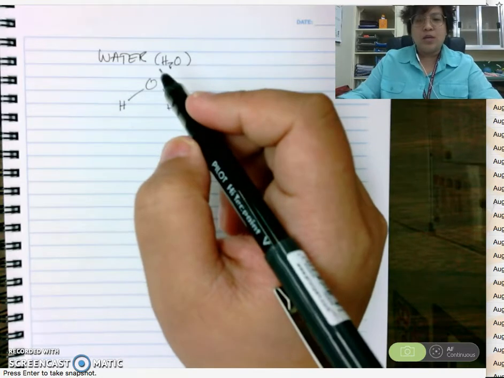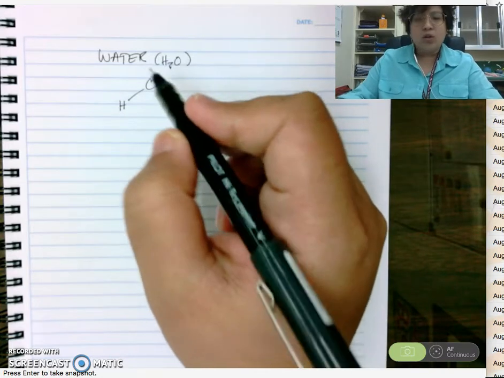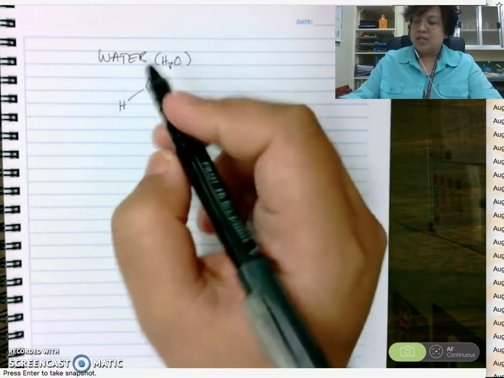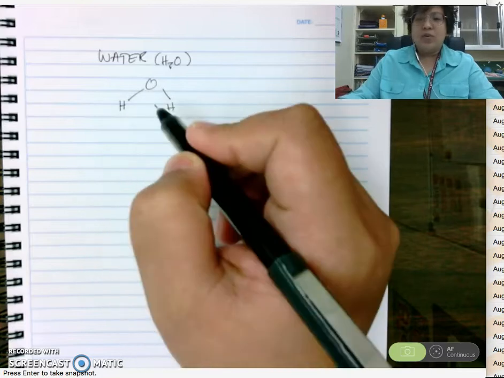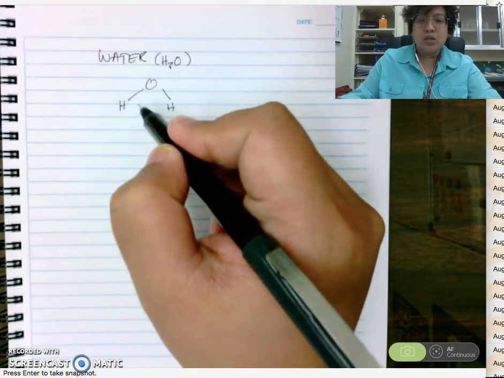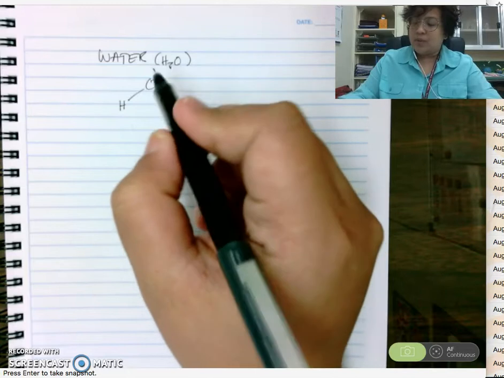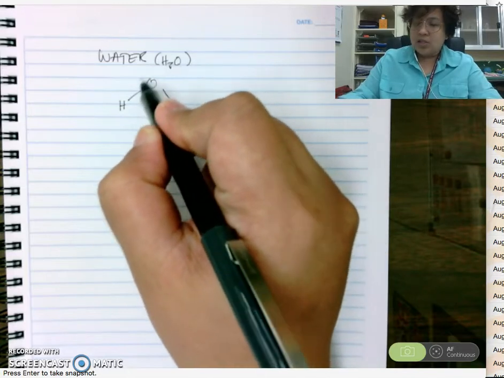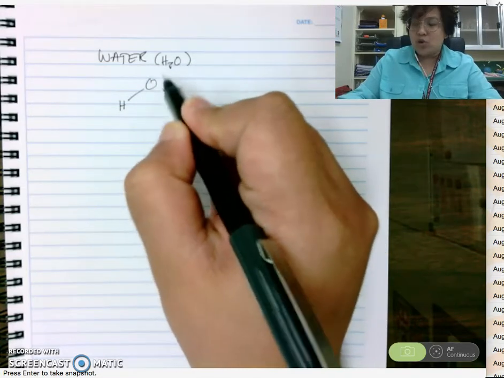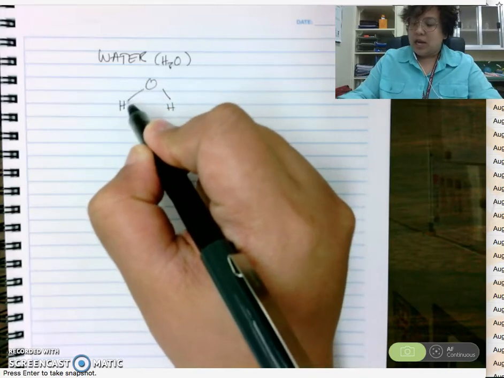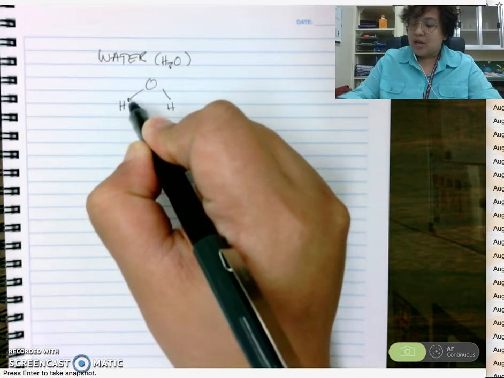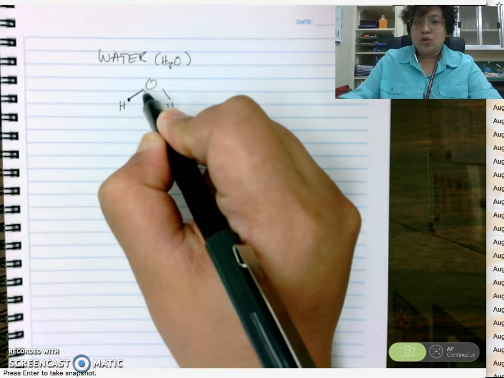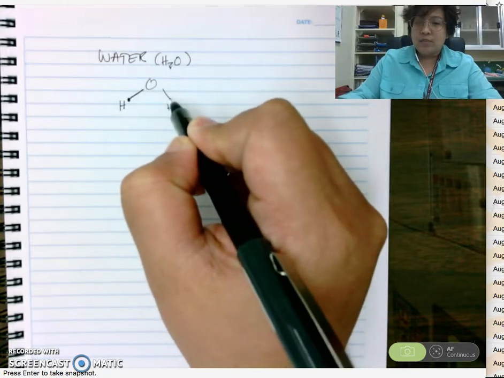Water is said to be a polar molecule, and what that means is that there is an unequal share of electrons between oxygen and hydrogen. Now, this oxygen right here is more electronegative, which means the electrons from hydrogen are pulled closer towards oxygen. The same thing here.